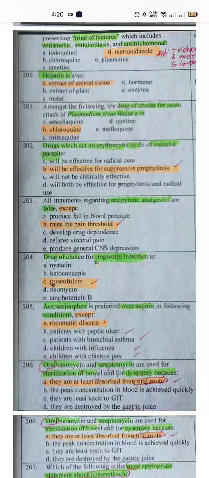206. Oral neomycin and streptomycin are used for sterilization of bowel and for dysentery because they are least absorbed from the oral route. The highly polar polycationic structure of aminoglycosides prevents absorption after oral administration. So, oral neomycin and streptomycin are used for sterilization of bowel and for dysentery because they are not absorbed from the oral route. Okay?